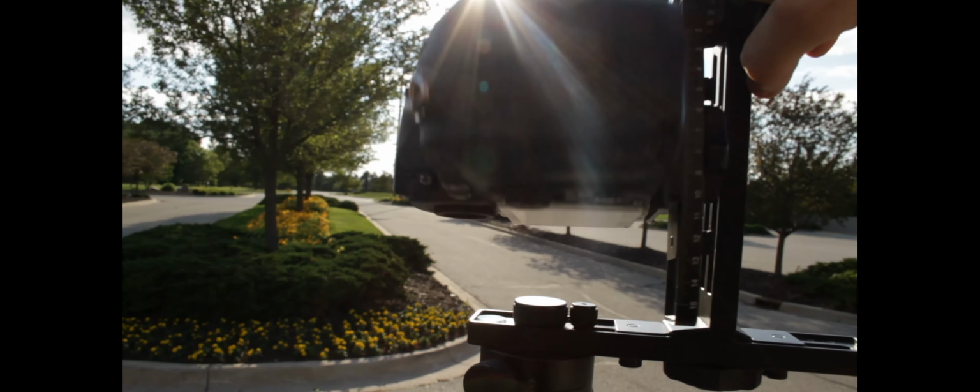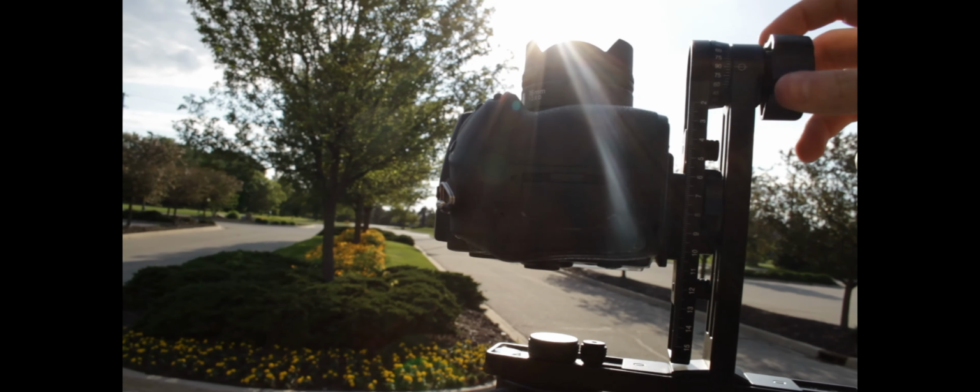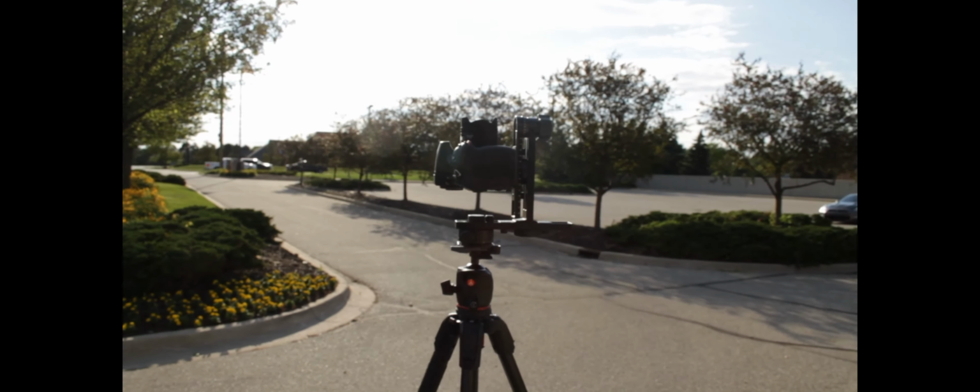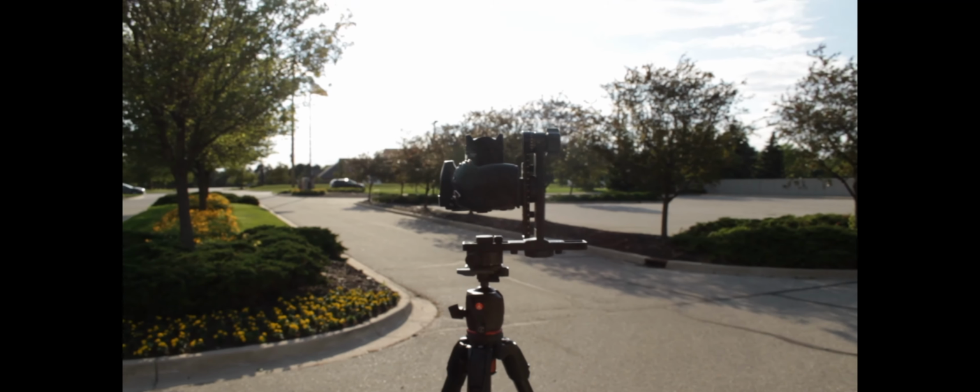So now that I have that, I'm just going to undo this, aim the camera at the sky, like so. Fire away, and then I'm going to shoot downward, and that's it. And then it's just a matter of shooting the back plates and we're done.